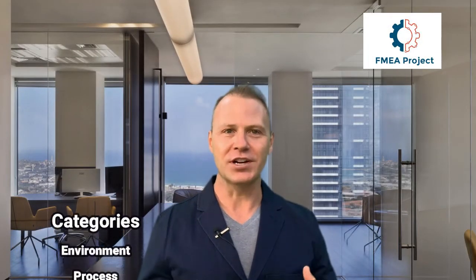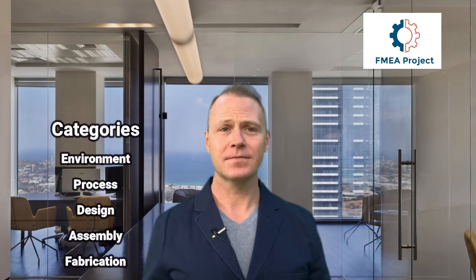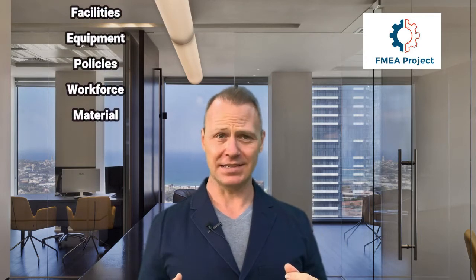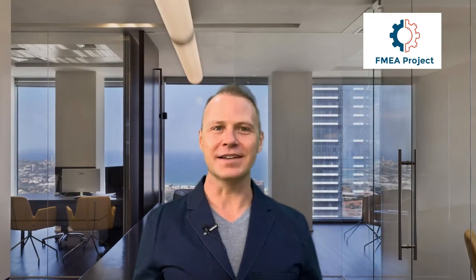Try to make them logical categories, but they could include the environment, the process, the design, how the components are assembled, the fabrication of it, the facilities it's located in, the equipment being used, different policies that have been put in place, the workforce, and materials. It can be common to see a fishbone categorized as what we call a 5M plus P, which stands for materials, method, machine, measures, Mother Nature, and people.